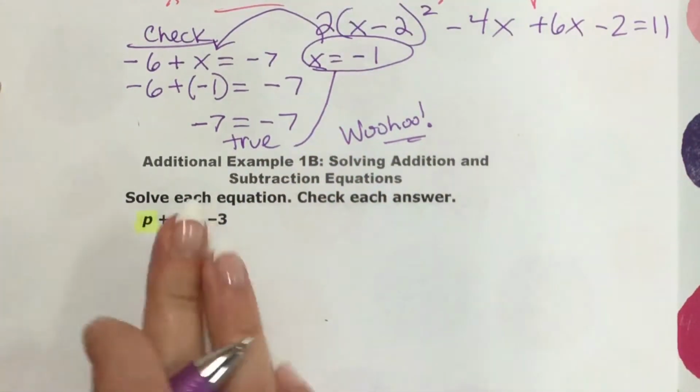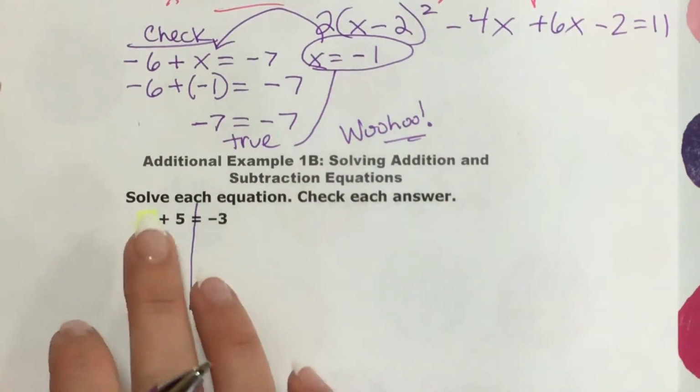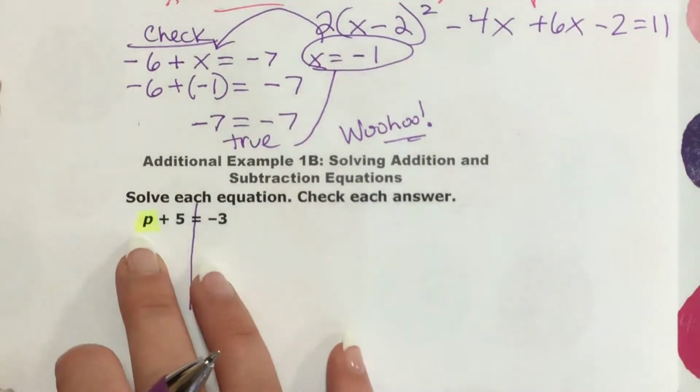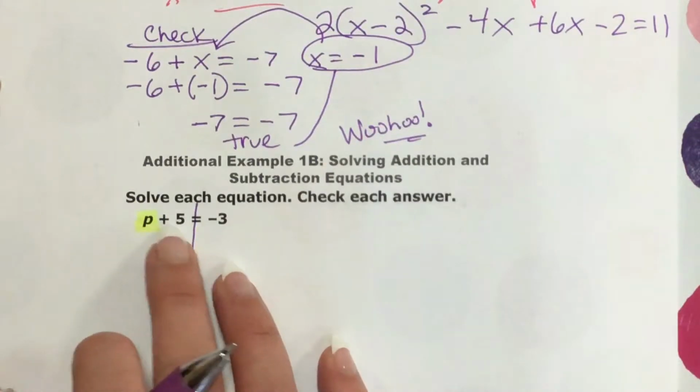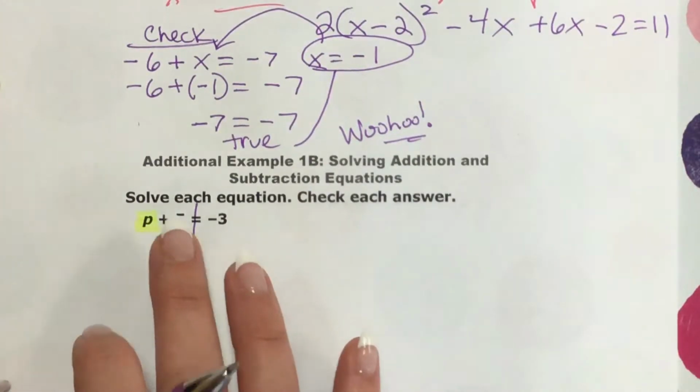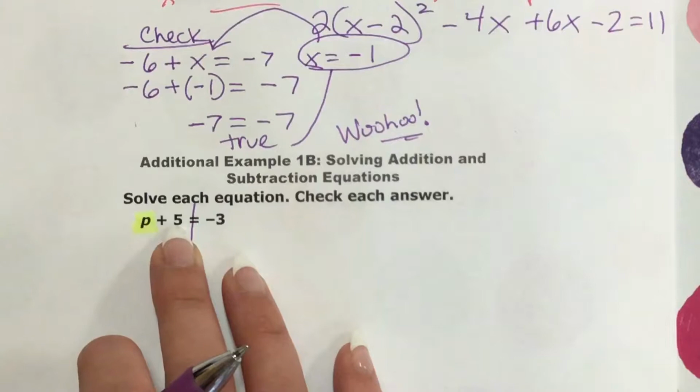Our question is, this is the left side, this is the right side. Is P by itself on this side of the equation? And the answer is no, it is not. There's this little +5 there. So we need to get rid of it. We're going to get rid of it by inverse operations.